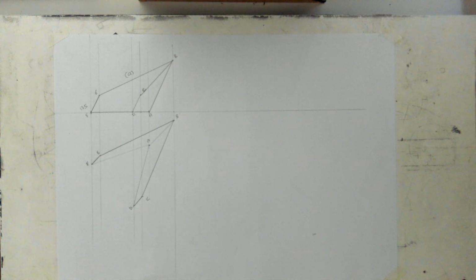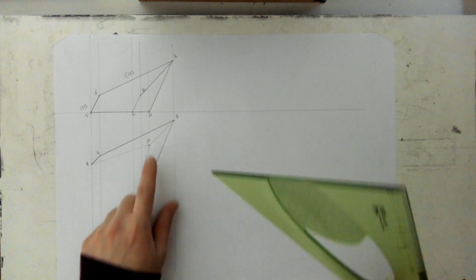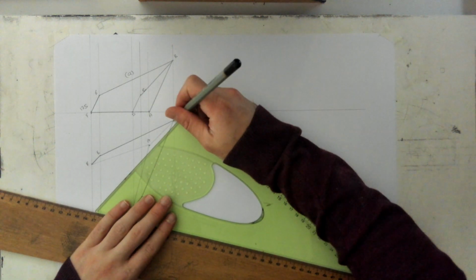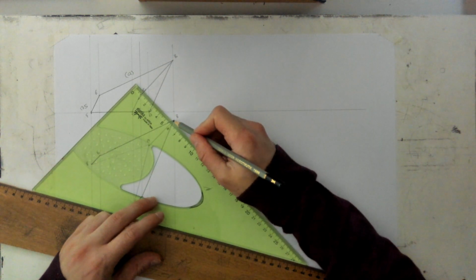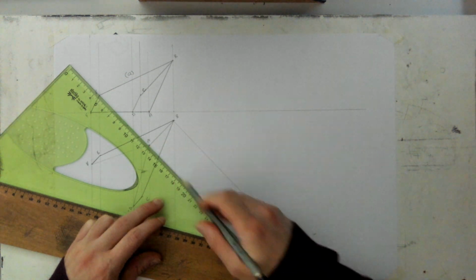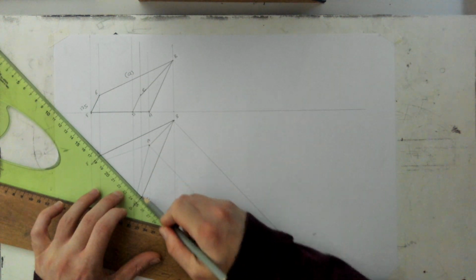Next thing I have is part B then, and it tells you to determine the dihedral angle between the planes. So we've already worked out that AB is the common line between the two. So there. So I'm going to take an auxiliary view out there, looking in perpendicular to AB. So I want to see AB first of all as a true length.